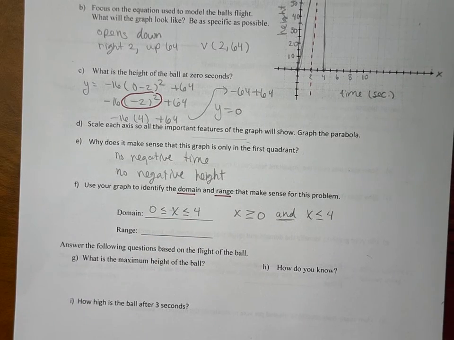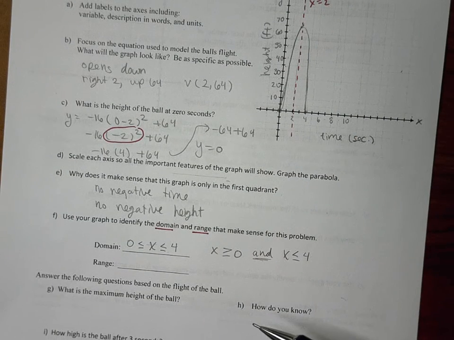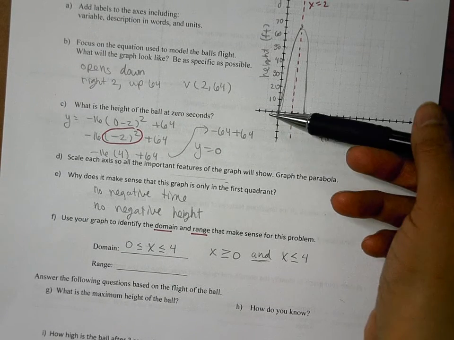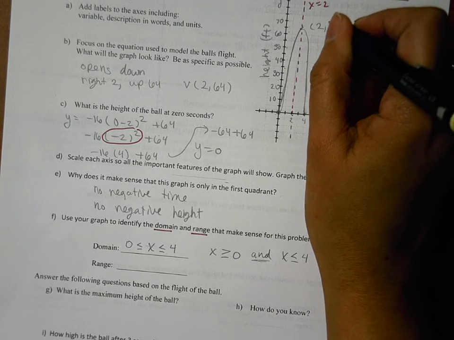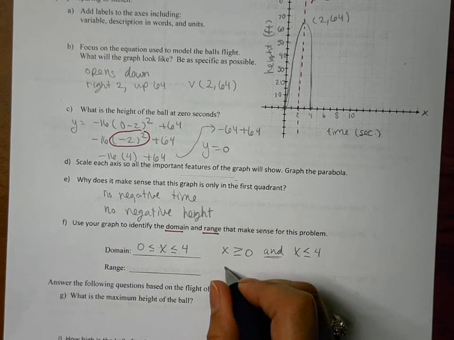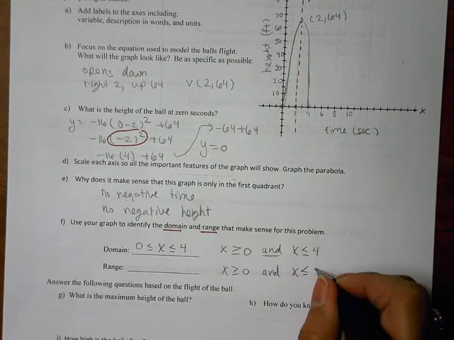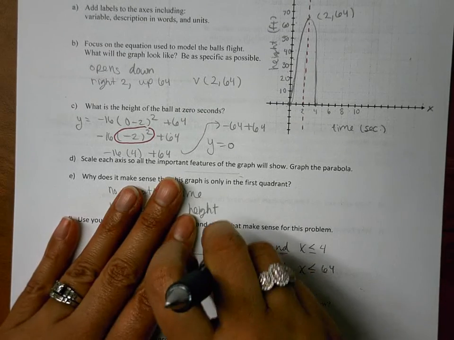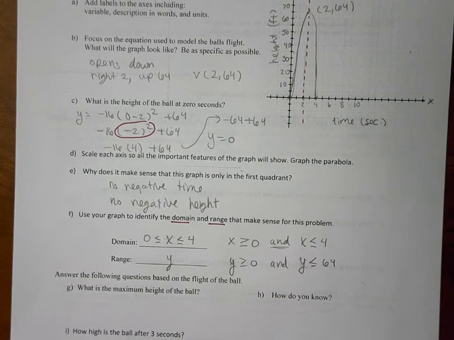All right, range. Does the graph go up and down forever? Well, the range for us never went up and down forever. It went in one direction forever, but it doesn't even do that this time. It's sandwiched between 0 and 64. And how do I know that's 64? Because that's my vertex, 2, 64. So y is greater than or equal to 0, and at the same time it has to be less than or equal to 64. I put x, I apologize. That should be a y. We've talked about that before, that range is always the y values. Domain is always the x values.